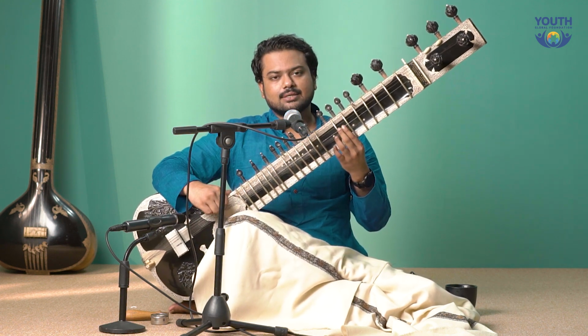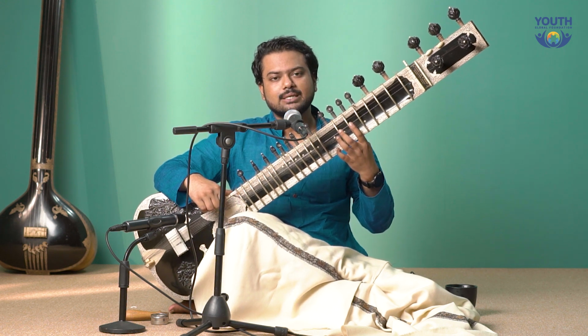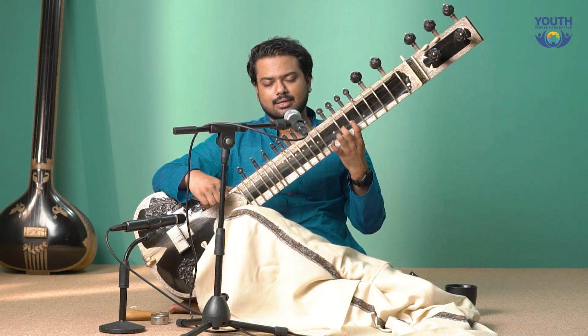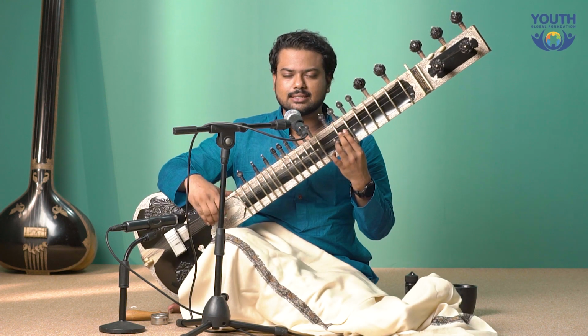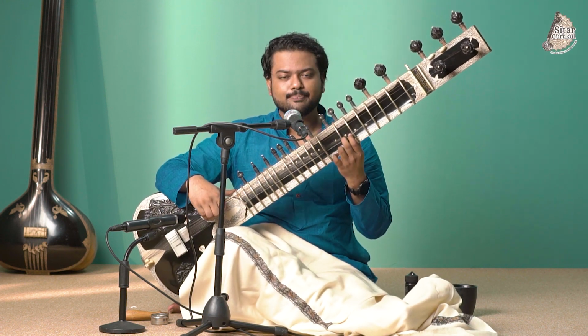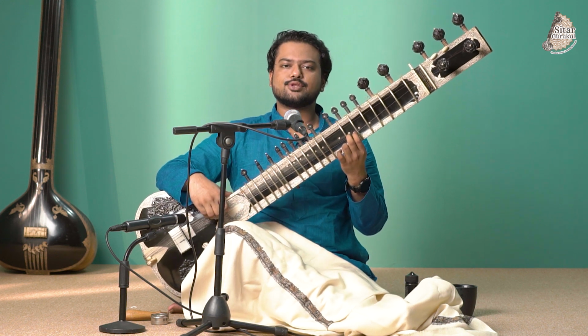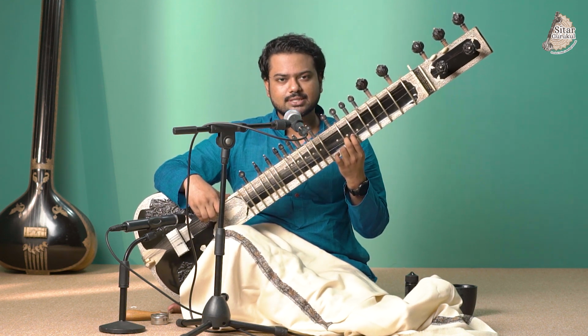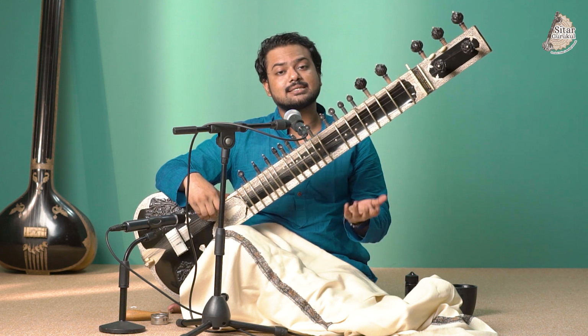So the first pattern is going to be the same that we have learned in the last two classes, the chida, chisa, chisa, sa, or we could also call it chida, chidada. But instead of four, we're going to play three. And on the fourth cycle, we are going to introduce the next thing that we are going to play.